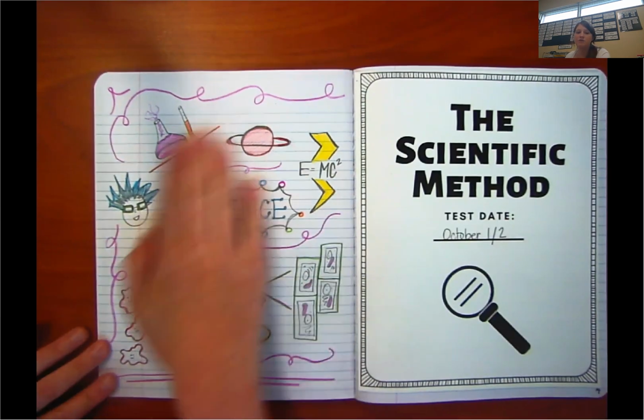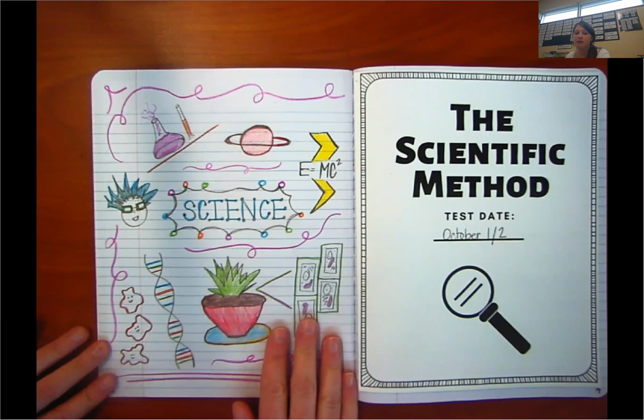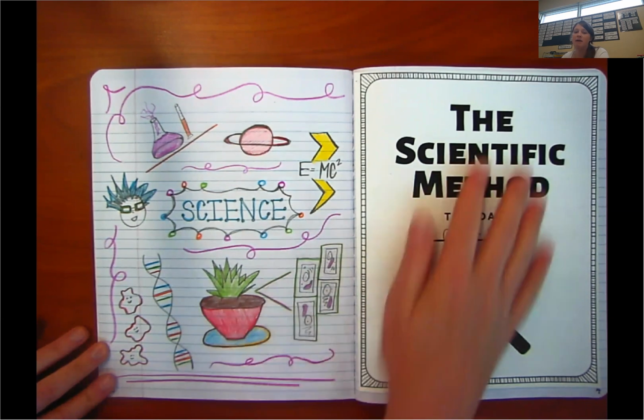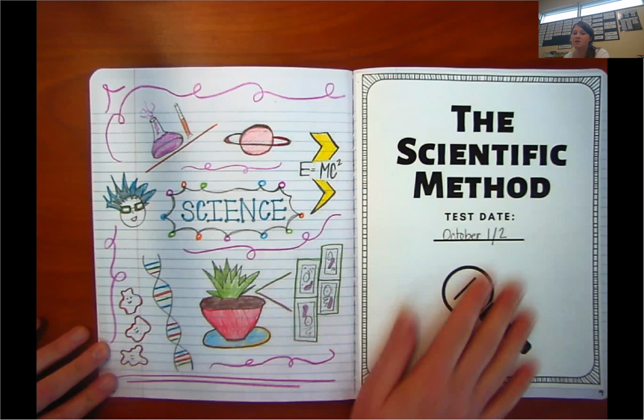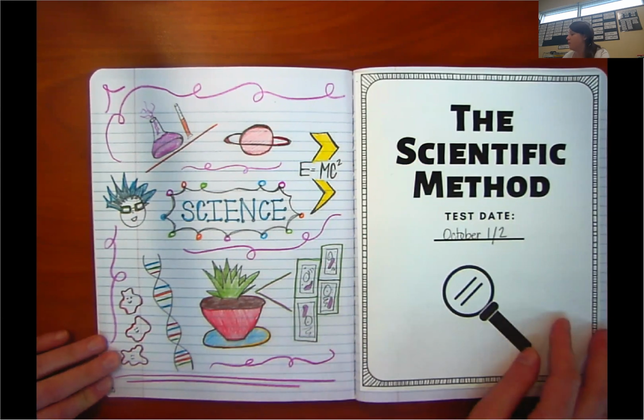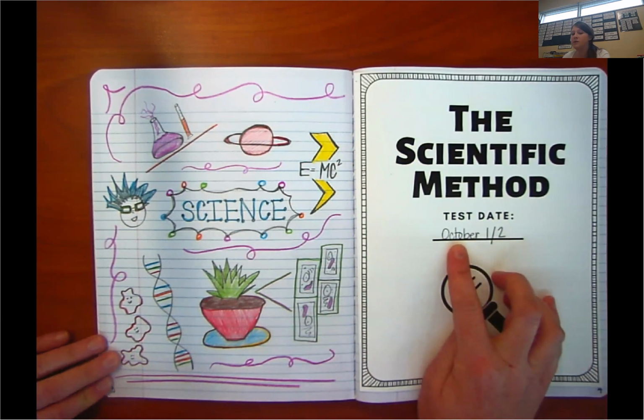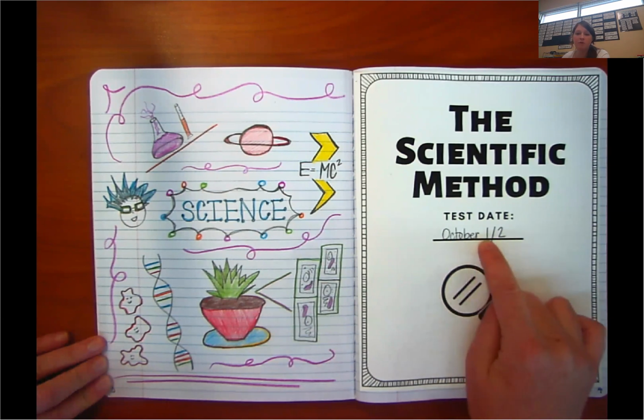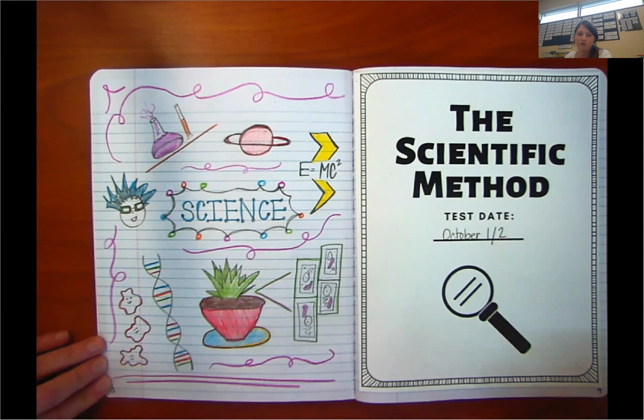I did my little doodle page that we talked about last class, about things that make me think of science. And then here is the cover page for the scientific method. One thing you might want to note is that the test date is going to be October 1st for people who have classes on Mondays and Thursdays, and October 2nd for those who have classes with me or Mr. Howard on Tuesdays and Fridays. You might want to write the test date here. You may also want to note it in your planner for future reference.